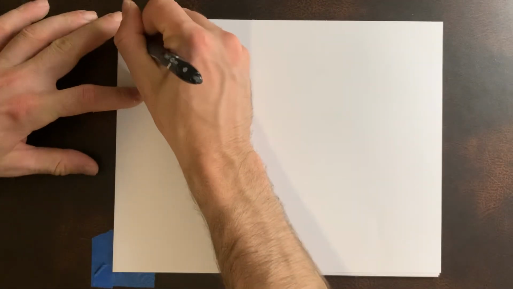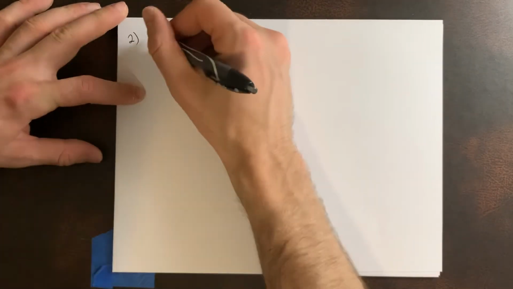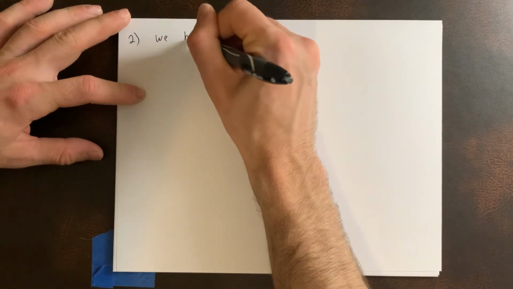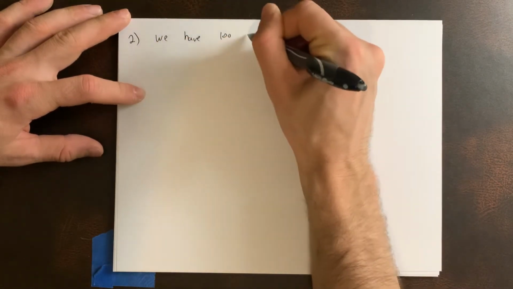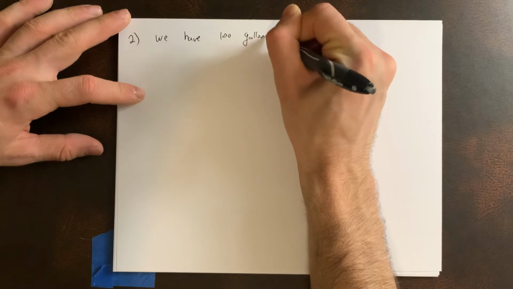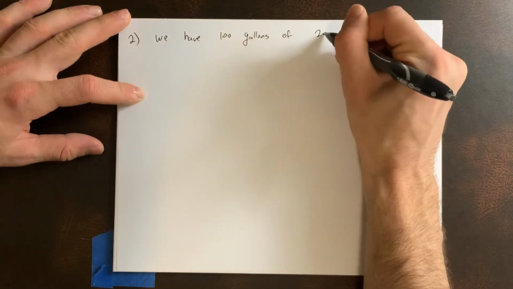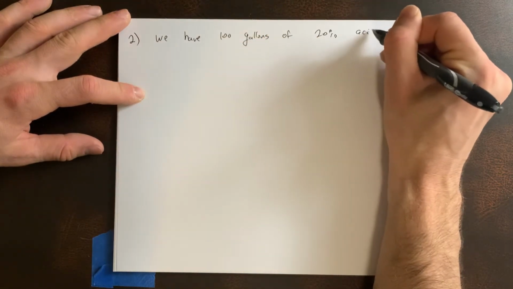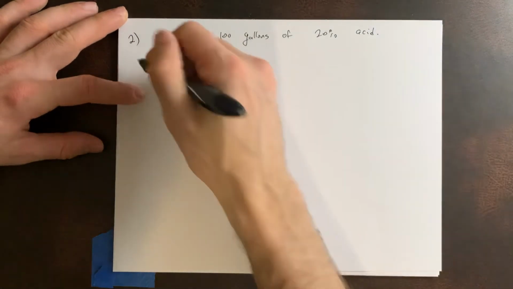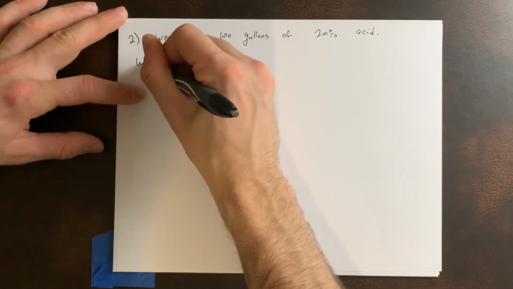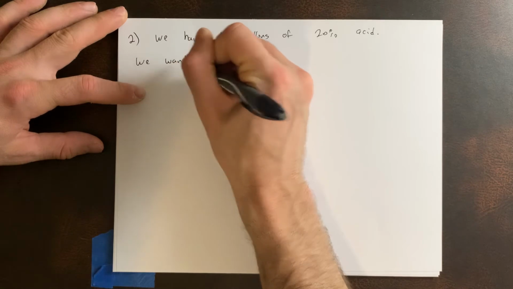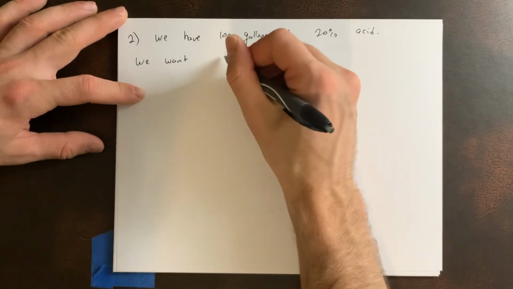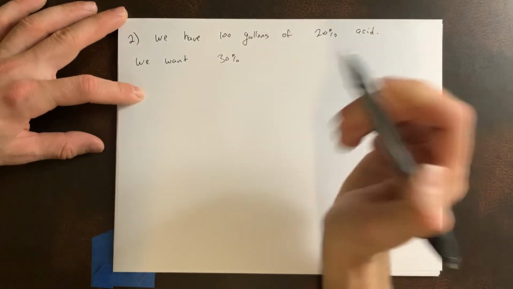Okay, so the last question from the section is that we have 100 gallons of 20% acid, and we want 30% acid. It doesn't matter how much yet.